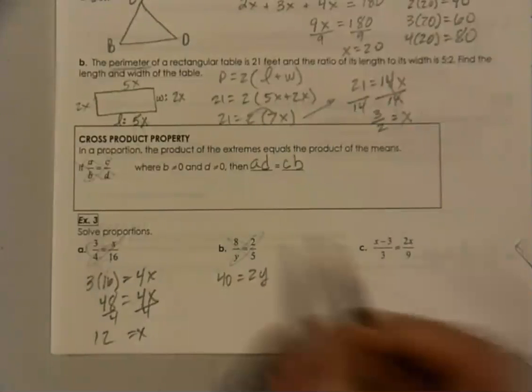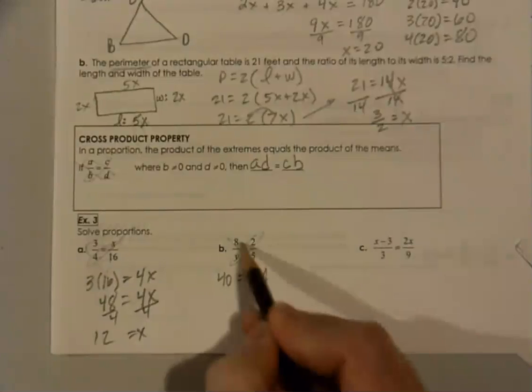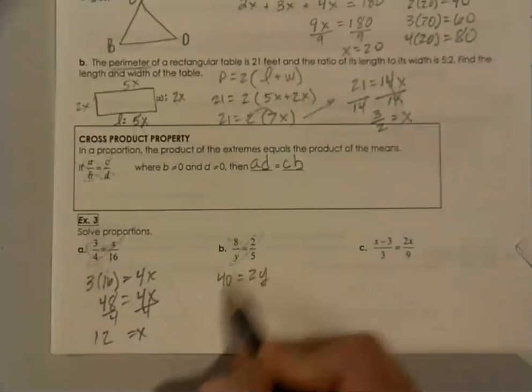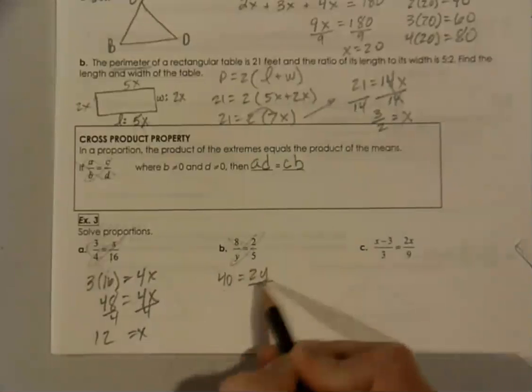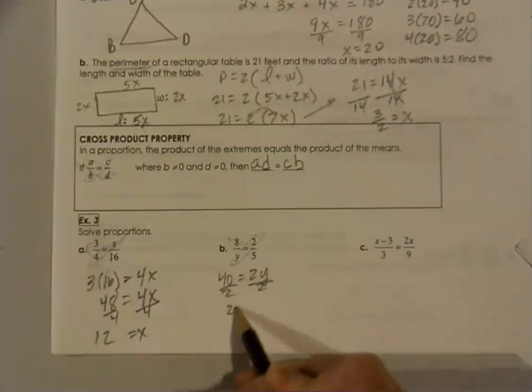So we cross multiply. 5 and 8 make 40. 2 and y, divide by 2, we get 20 equals y.